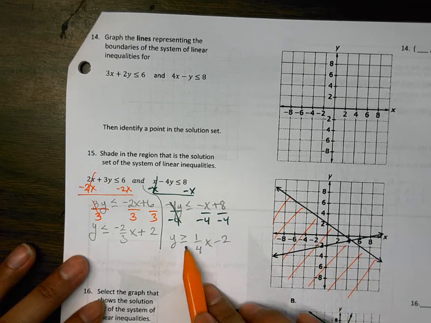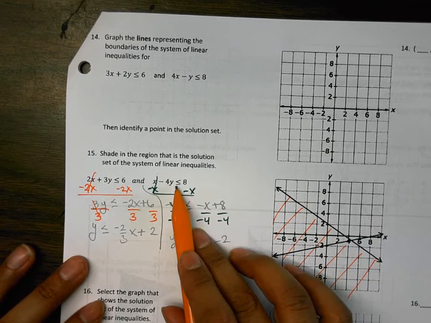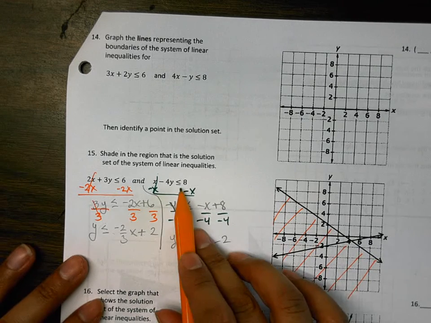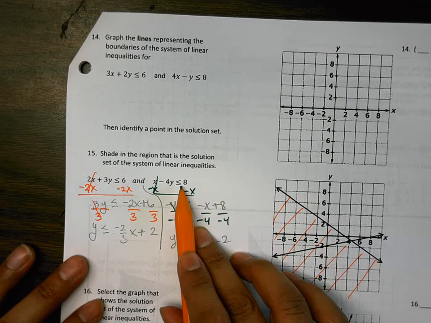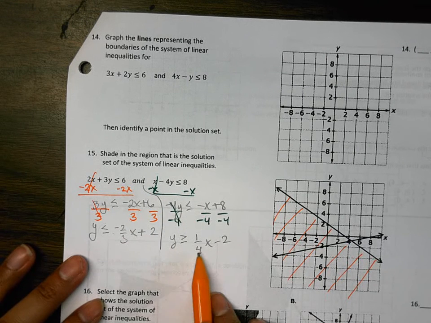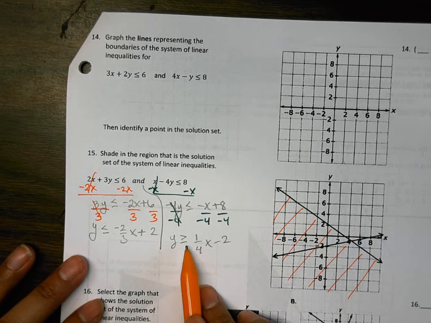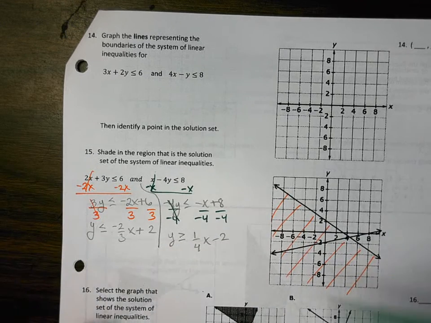All right. Now, if you looked here and said, well, I've already done the first one, so I know this is the second graph and less than or equal to is below, would you get it wrong? Yes, because when you get y by itself, what ends up happening? It flipped. So is it above or below? Above.